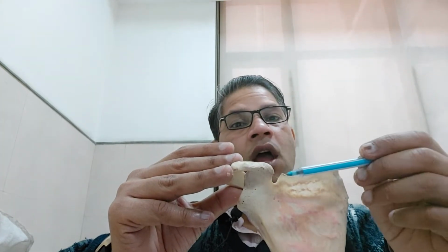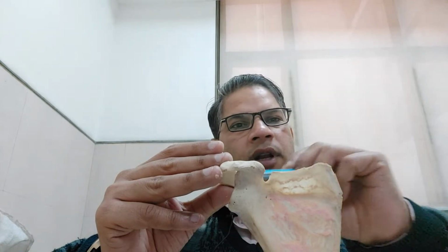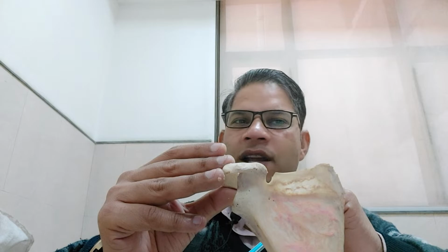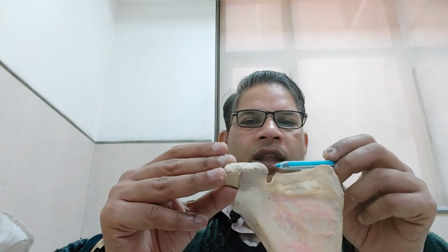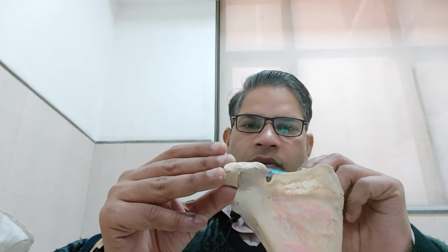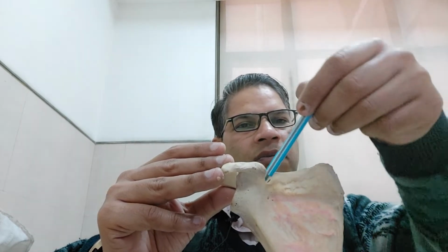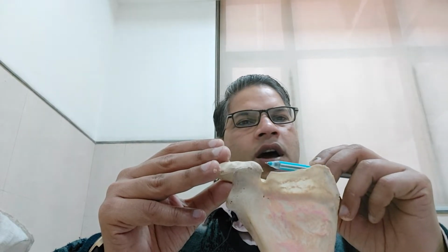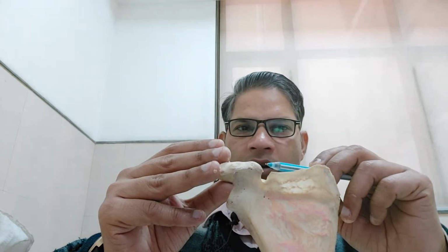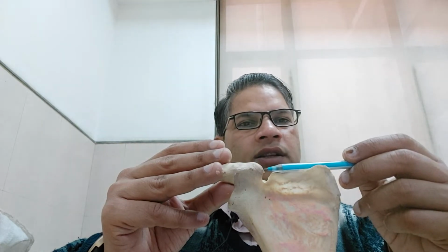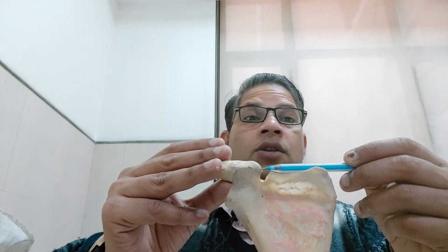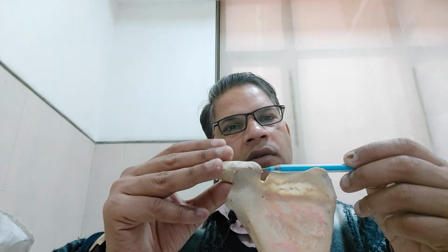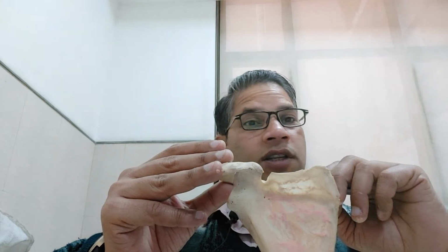The suprascapular nerve passes through. The artery passes above the foramen, above the ligament, so that the artery cannot be compressed by the suprascapular ligament. Most of the time, the artery is above the ligament and the nerve below the ligament, passing through this notch and appearing here in the spinoglenoid notch. This is the suprascapular notch, which is converted by the suprascapular ligament into the suprascapular foramen. It is traversed by the suprascapular nerve, and the artery traverses above this foramen.